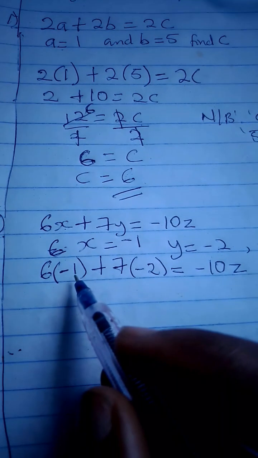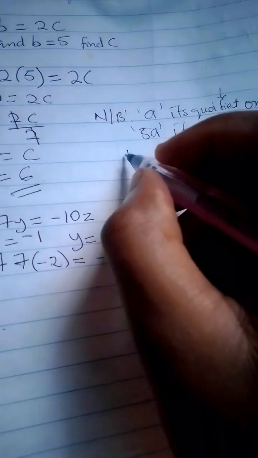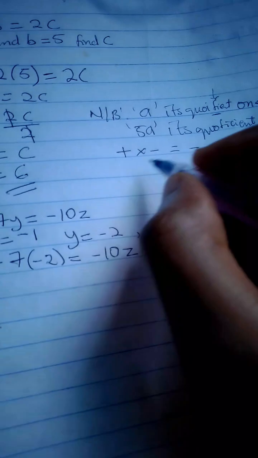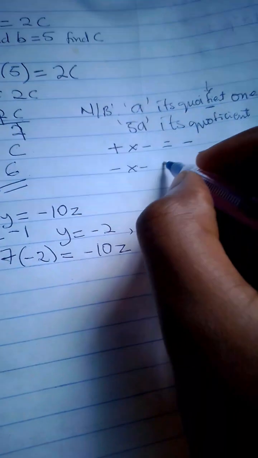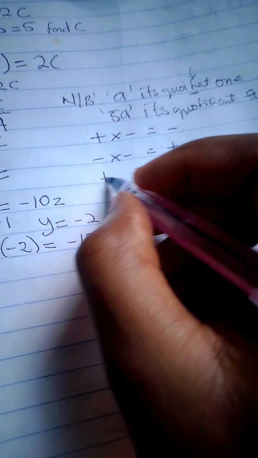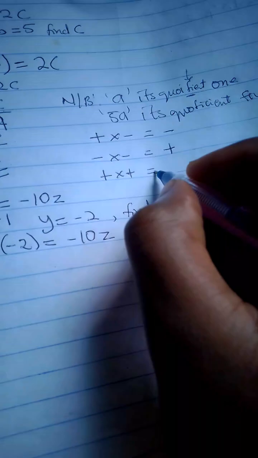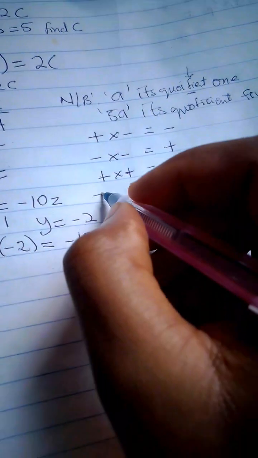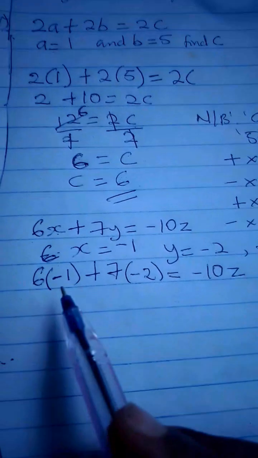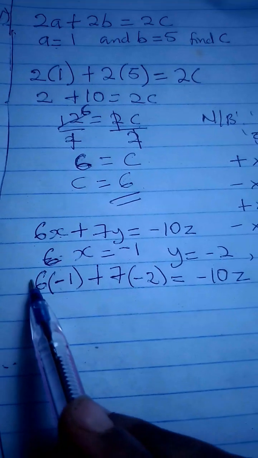Like I said, I gave a rule last time, and that rule was plus times minus is equal to minus. Minus times minus is equal to plus. Plus times plus is equal to plus, and then minus times plus is equal to minus. So there's a minus here and there's an invisible plus sign.